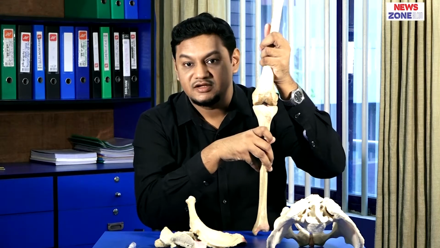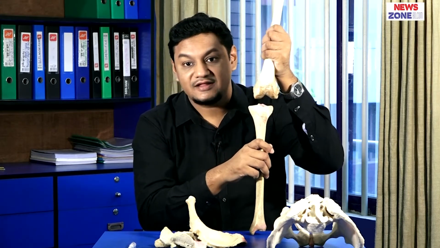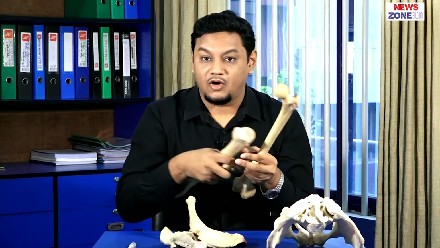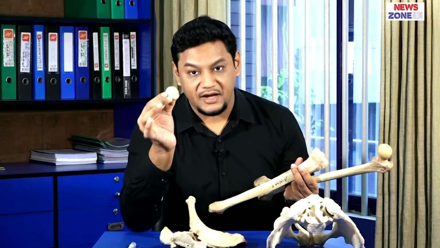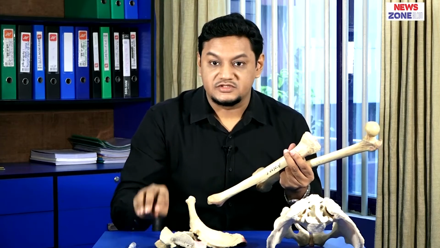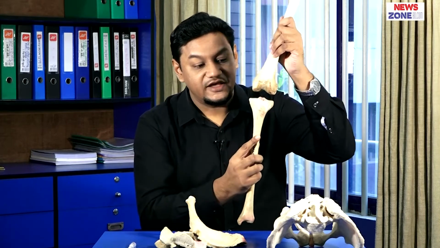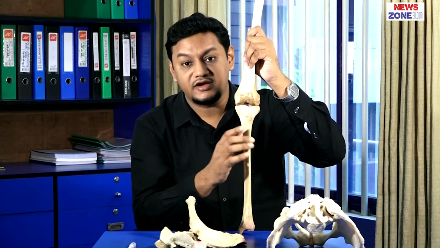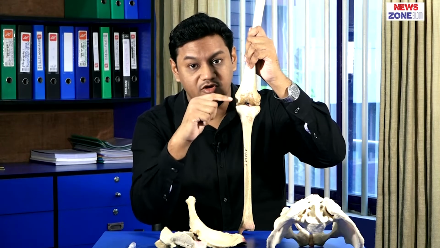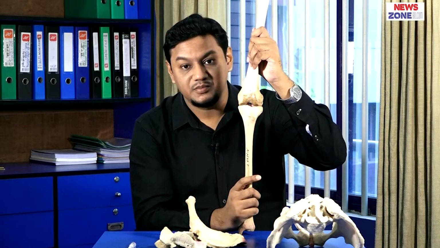But the thing is that in the knee joint cavity, another bone is participating that I have already told you, that is called the patella. So ultimately three bones are present at the knee joint, and that's why it is also called the compound type of synovial joint. Again, this knee joint is divided into two compartments, superior and inferior, by the meniscus, and that's why this knee joint is also called the complex type of synovial joint.